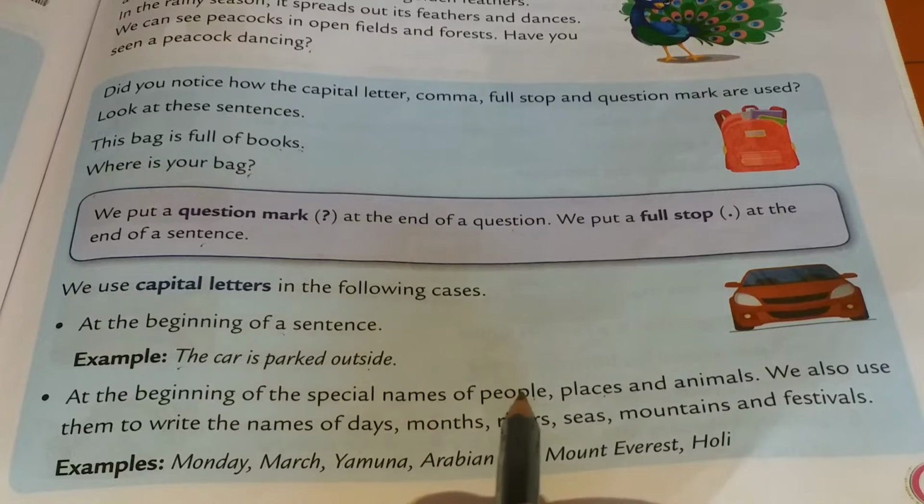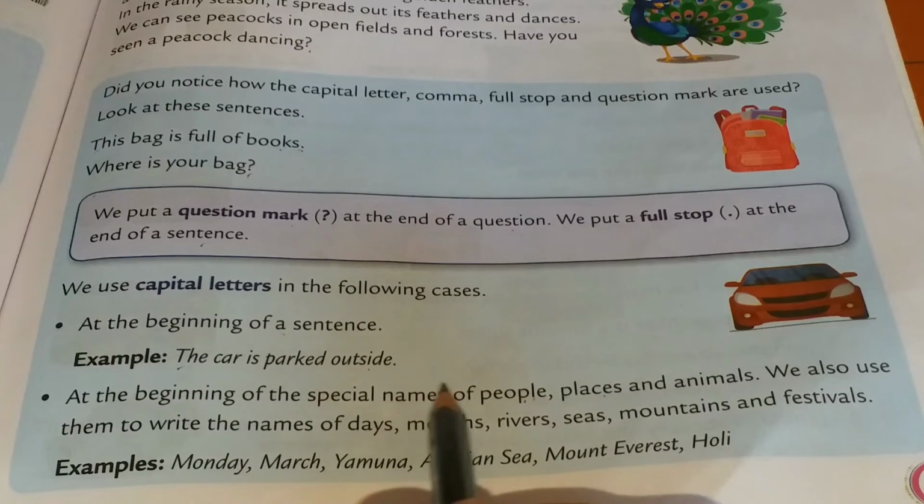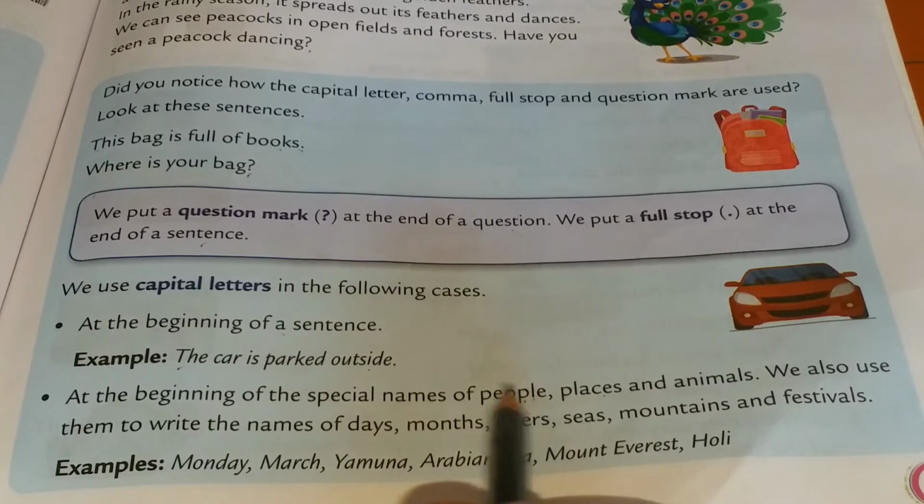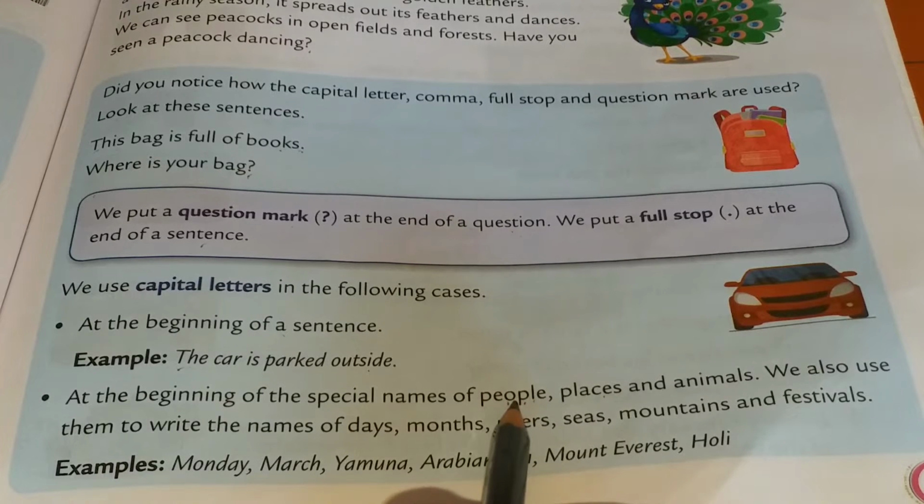Special names of people means what? It means specific names of people. For example, my name, Shivika. Your name, it is a special name. Your friend's name, suppose your friend's name is Ritu. It is a special name. So my name, your friend's name, all these names are special names. So that is why they are going to start with a capital letter.